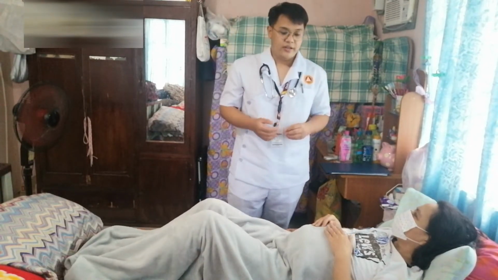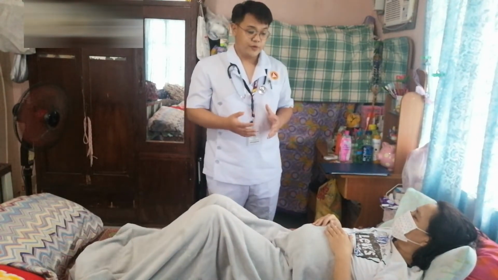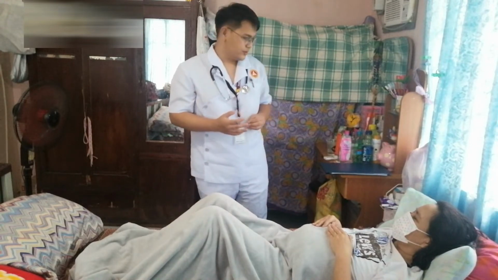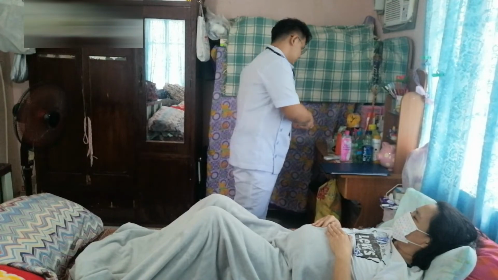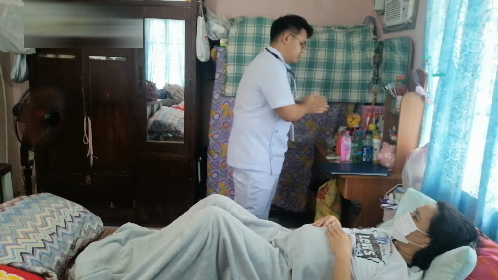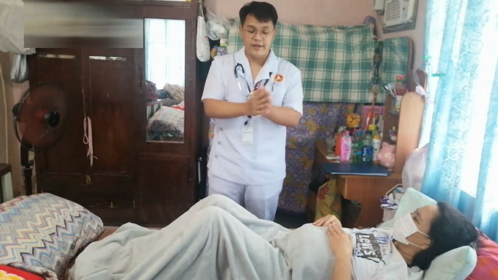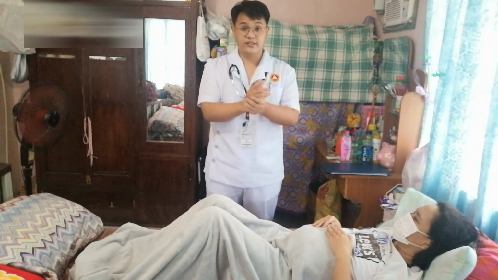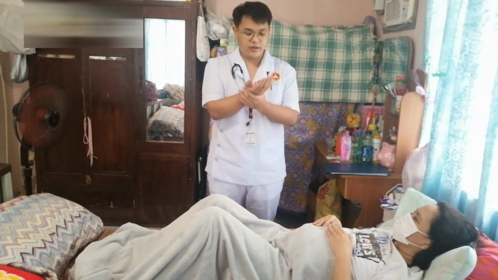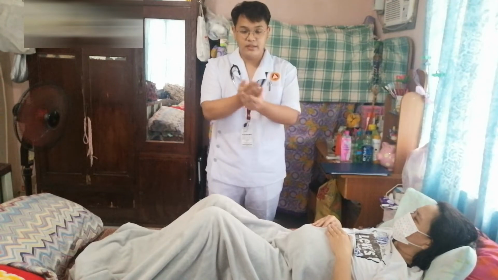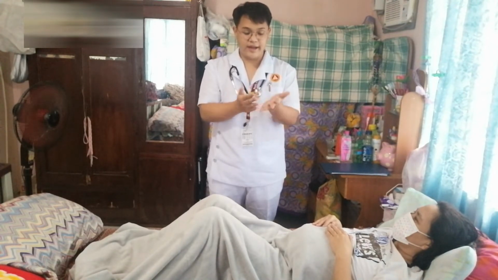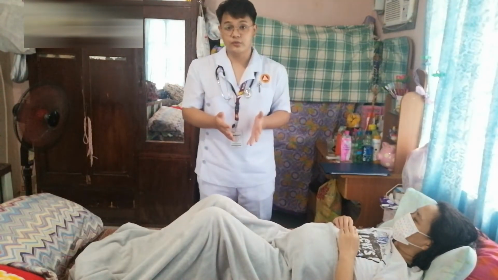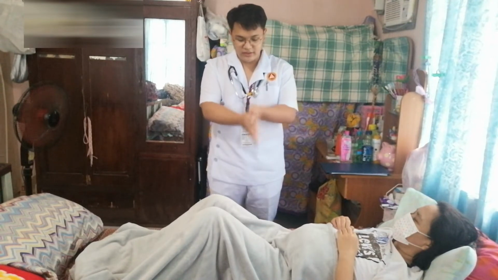Okay po? Next step po is I will need to perform hand hygiene and observe other infection control procedures. Since our hands are now wet and cold, after we dry our hands, we need to rub them to make them warm, because cold hands could cause uterine contraction, and we don't want that to happen.